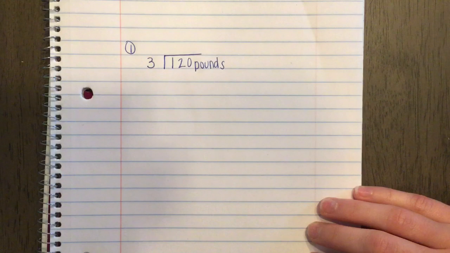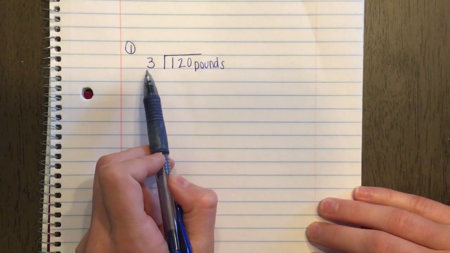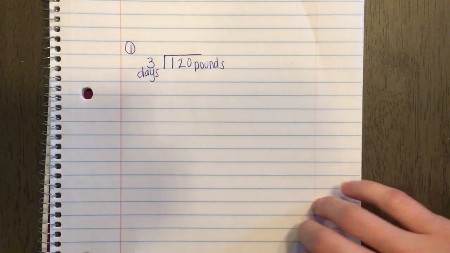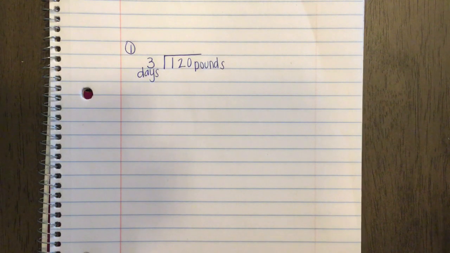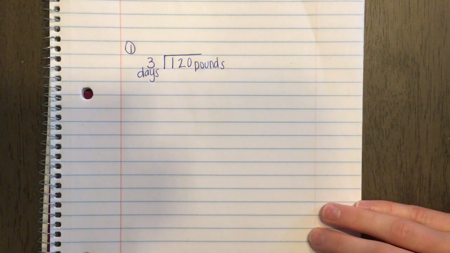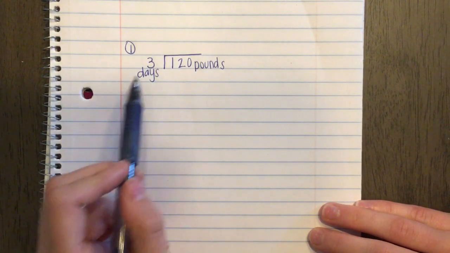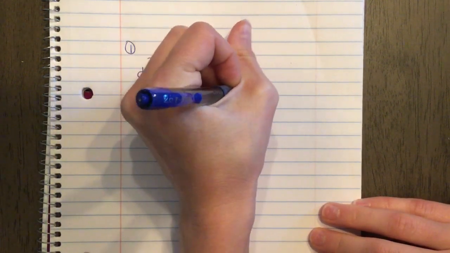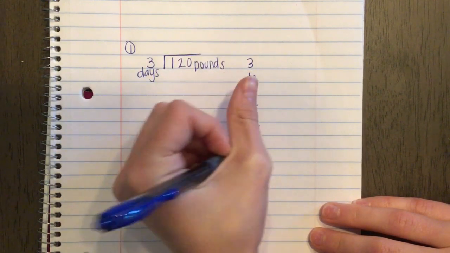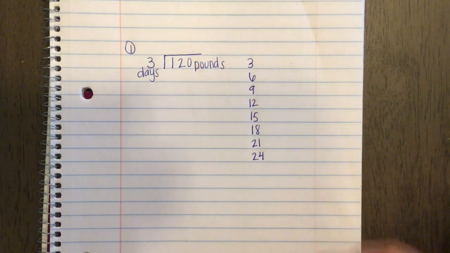Okay, and I put my divisor out to the side, which was the days, right? Every 3 days he fed the tigers. So I'm looking for how much food he feeds each day, or how many pounds of meat he feeds them every day. Remember, anytime we're doing a division problem, the first thing we do is write our multiples out to the side. So this time I'm going to write my multiples of 3. That would be 3, 6, 9, 12, 15, 18, 21, 24, and that is probably good.